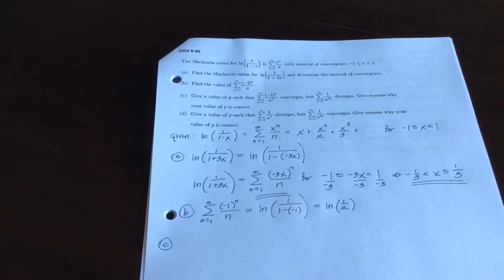Give a value of p such that the sum as n goes from 1 to infinity of negative 1 to the n over n to the p converges, but the sum as n goes from 1 to infinity of 1 over n to the 2p diverges. Give reasons why your p value is correct.